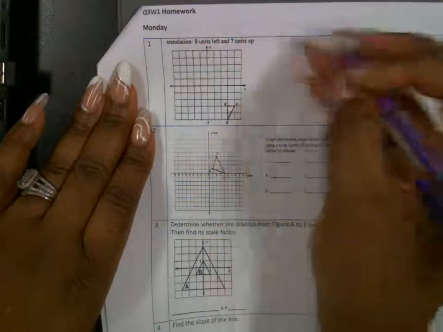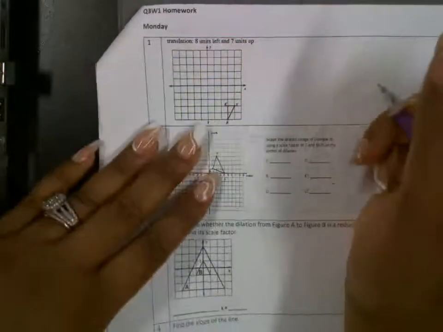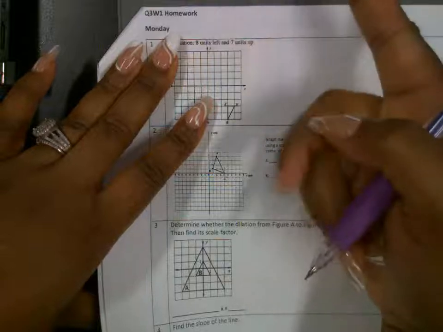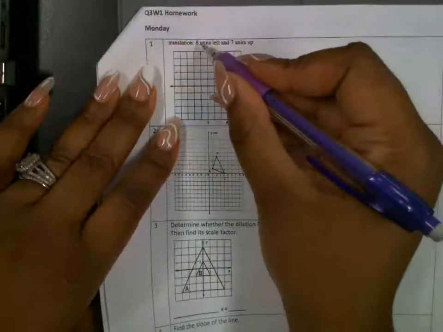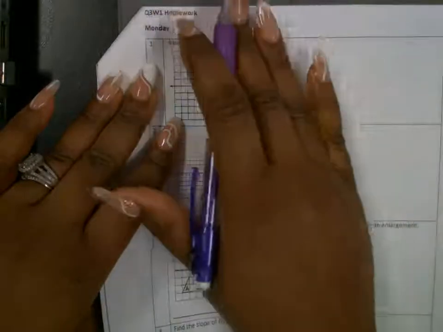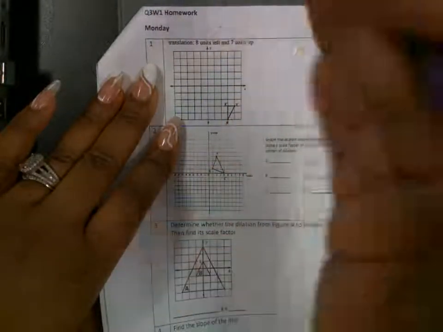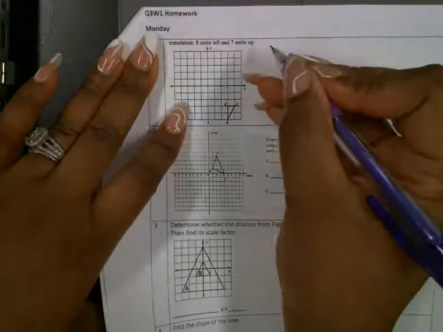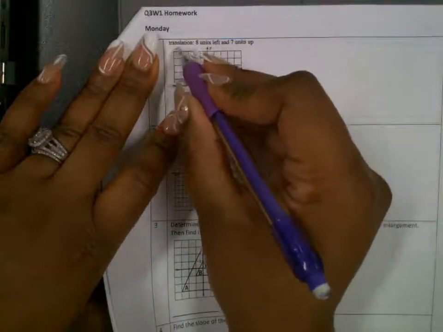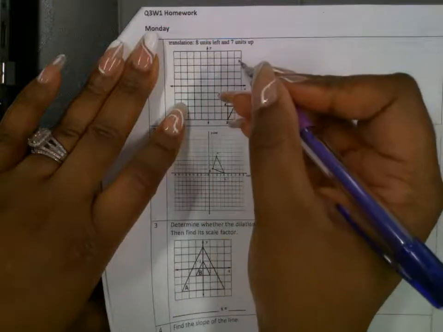It says translation. Remember, there are 4 types of transformations. There's translation, reflection, rotation, and dilation. Translation is to slide, rotation is to turn, reflection is to flip, and dilation is to get bigger or smaller. So here we're using translations and we're going to be sliding objects, okay?